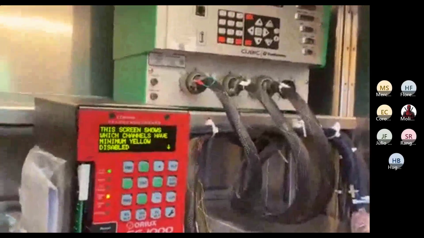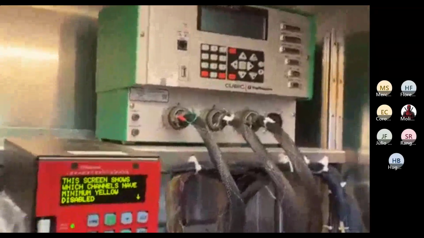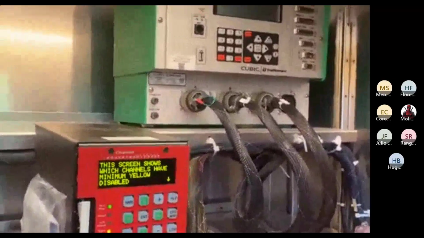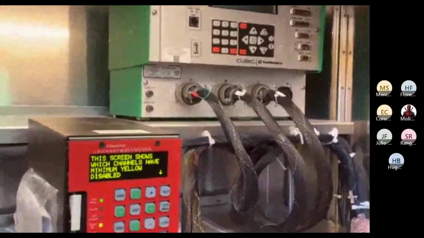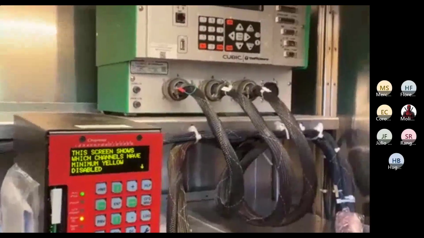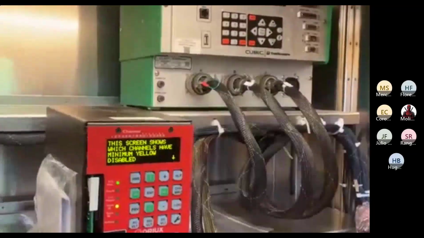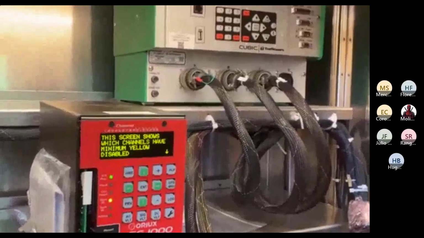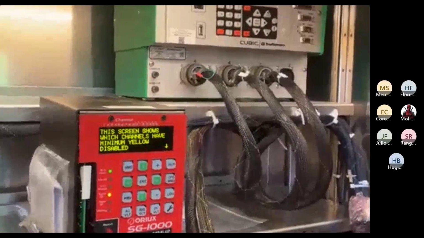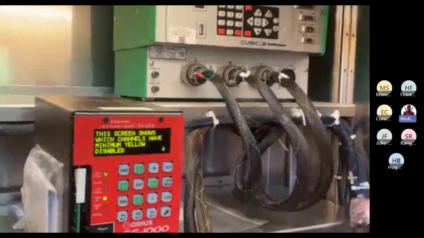Okay, minimum yellow disable. So for example, if I'm not using 1, 3, 5, and 7, I can turn that yellow off. Or let me give you a better example. If I'm using phase one as a pedestrian and I don't want this to see yellow, is this the screen that I come to get rid of the yellow for that ped phase? Okay, well, there's a couple of screens.